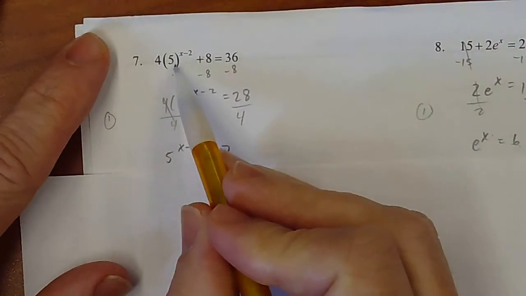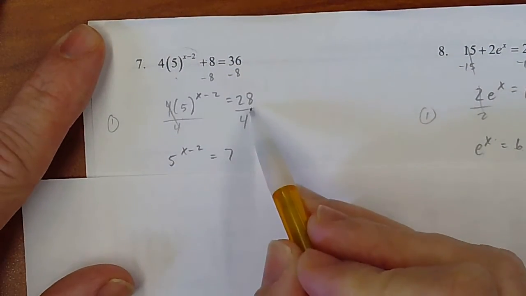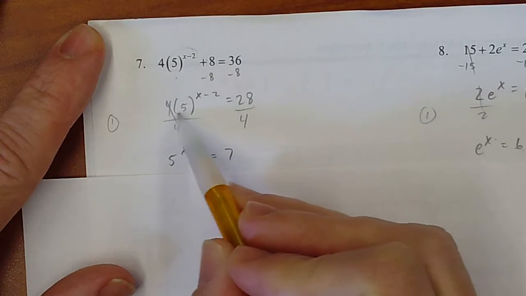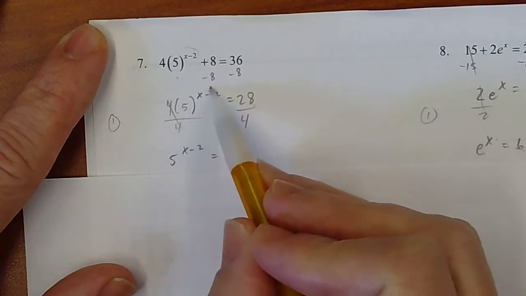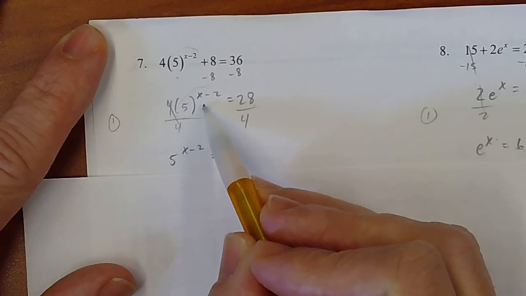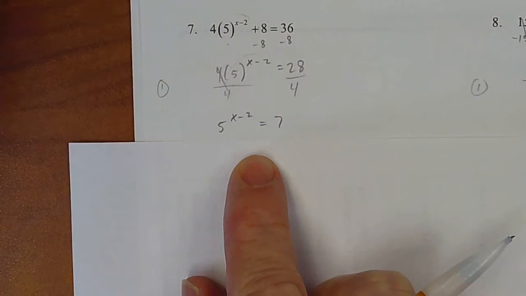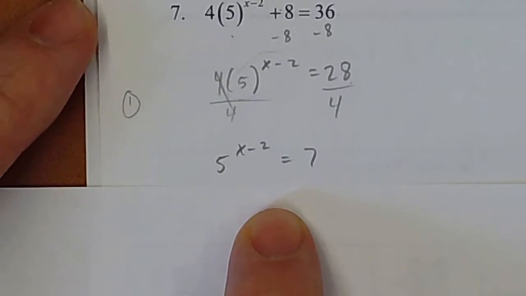All right, so we need to get this by itself first. Step 1, isolate the exponential part. Move the 8 over. Divide by 4. Can't multiply 4 times 5 because order of operations says we're supposed to raise it to the exponent first. We don't know the exponent, so we can't do that. So divide by 4. Here we go. If you didn't have that isolated, write that down so you have that part.